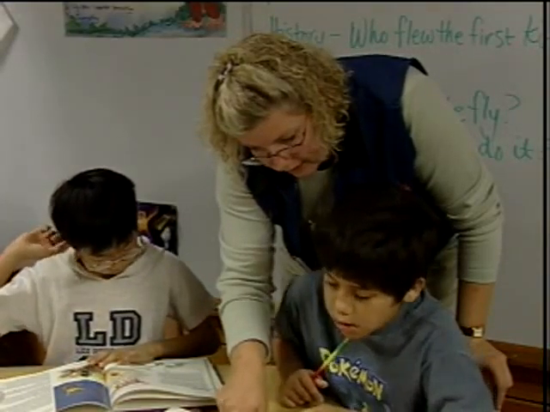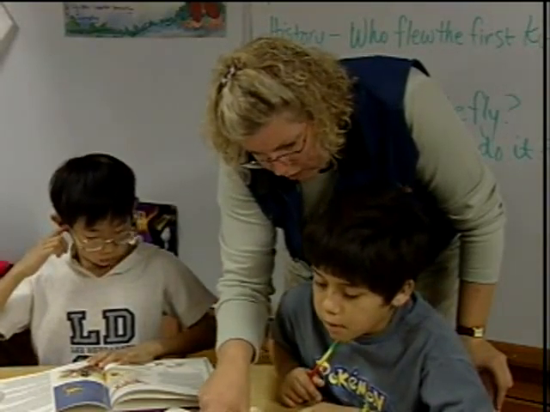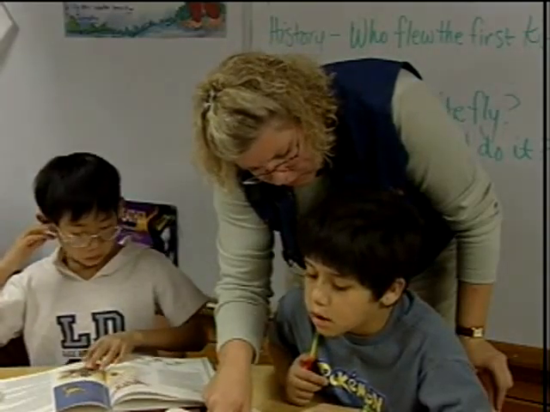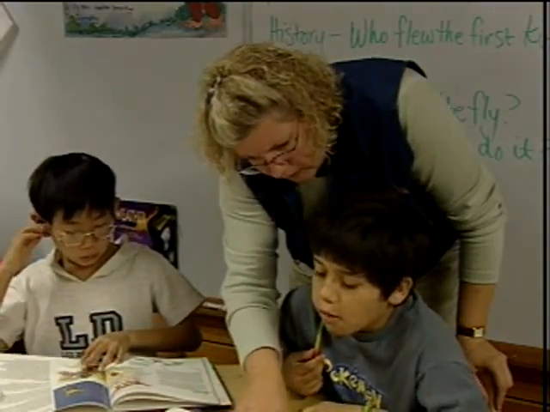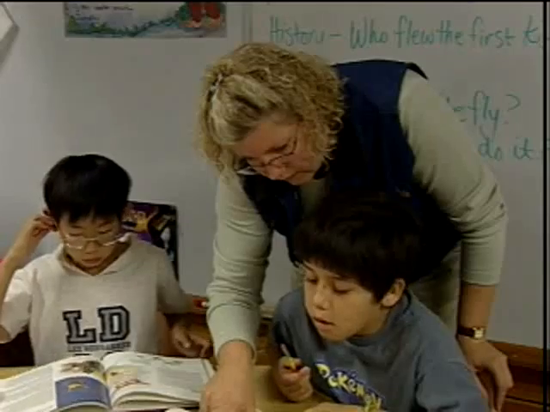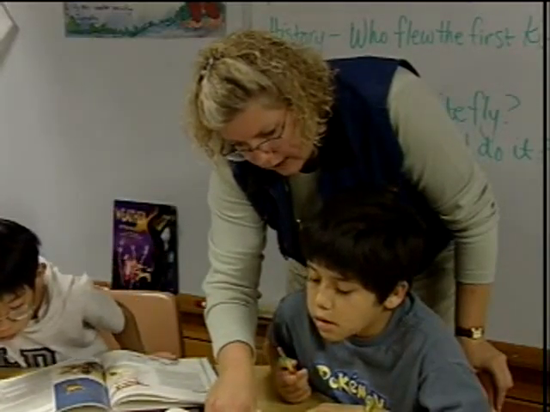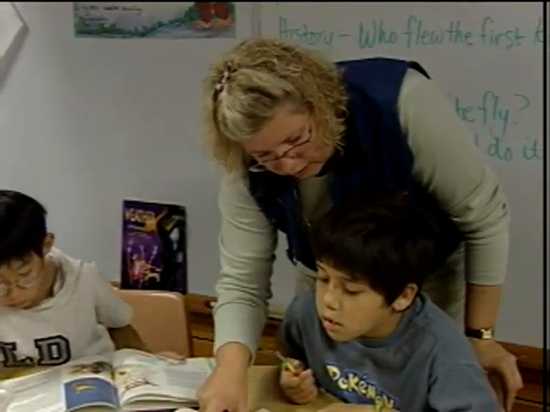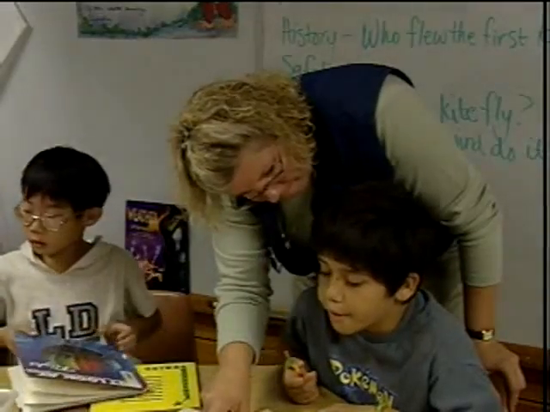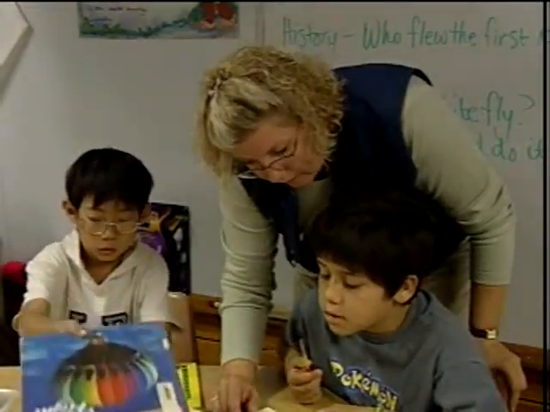Three forces that act upon a kite to keep it aloft. What does that word mean? Can you put it in the context of the sentence and figure it out? There are three forces that act upon the kite to keep it aloft. In the air. Yeah, there you go.